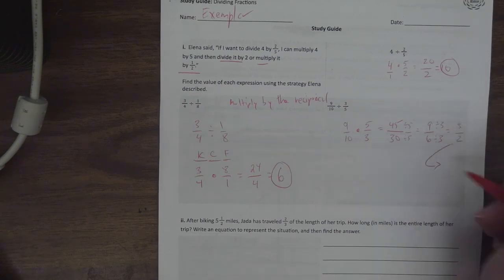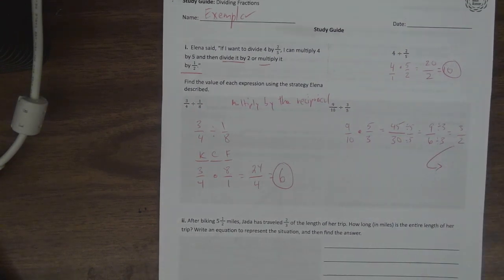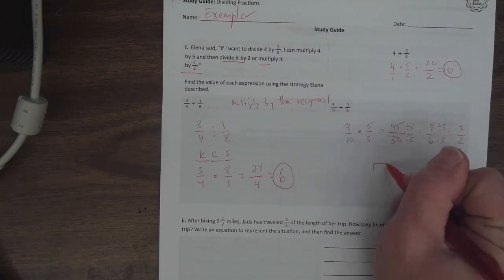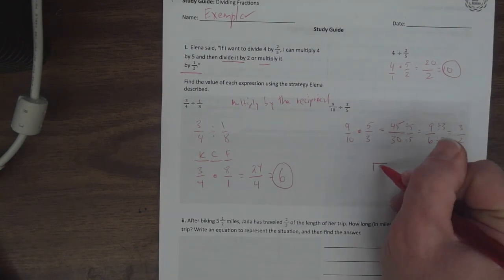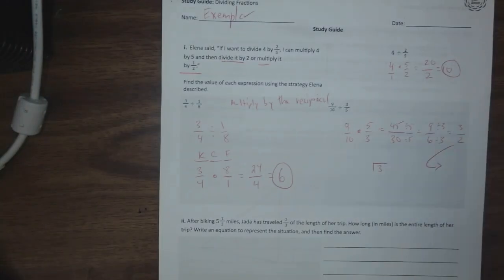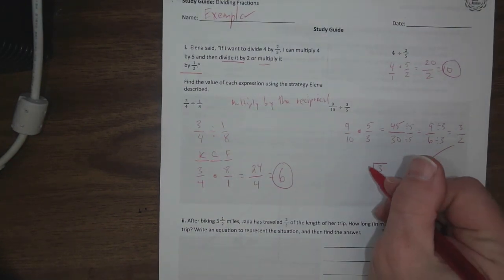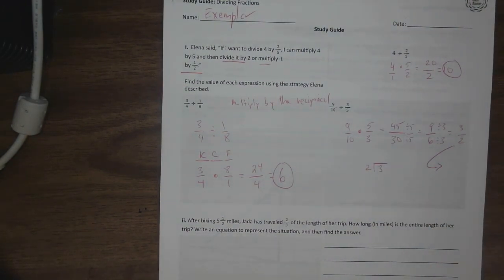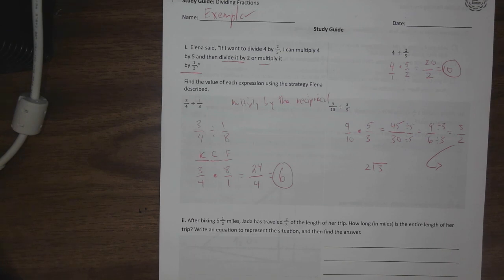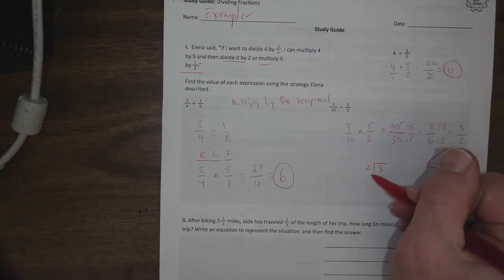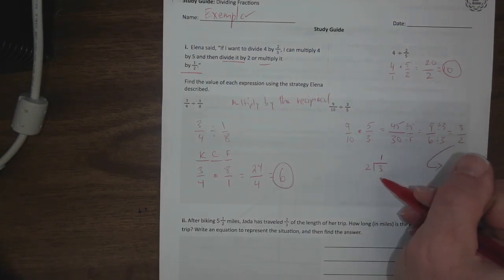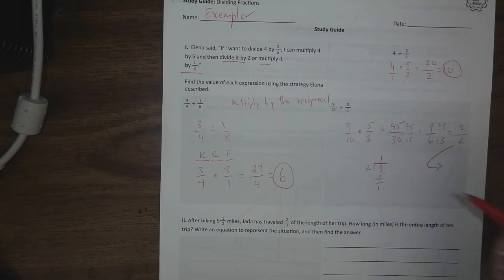And so now I need to get 3 over 2 as a mixed number. And so if we can't do that in the head, we have this strategy here where 3 is our dividend and 2 is our divisor. And so I would set this up as 2 goes into 3 one time. 1 times 2 is 2. I then subtract.